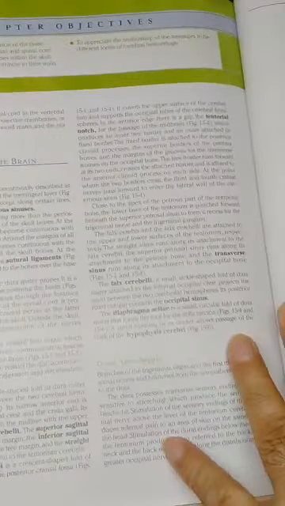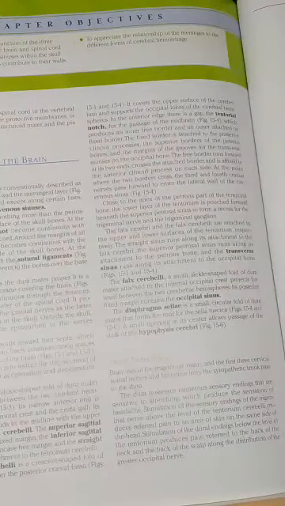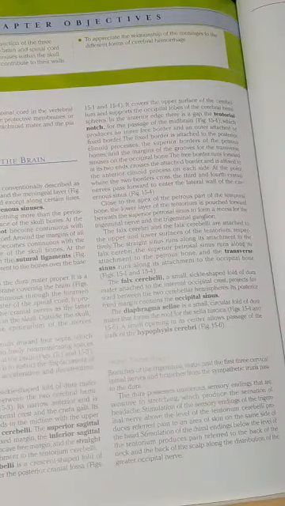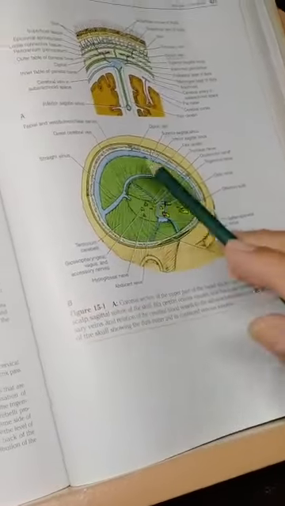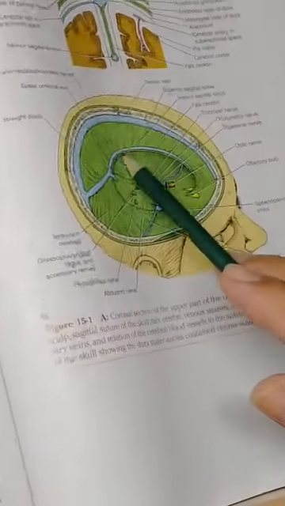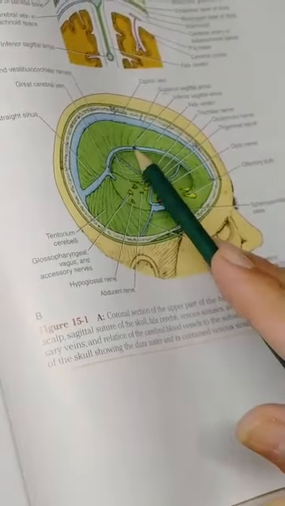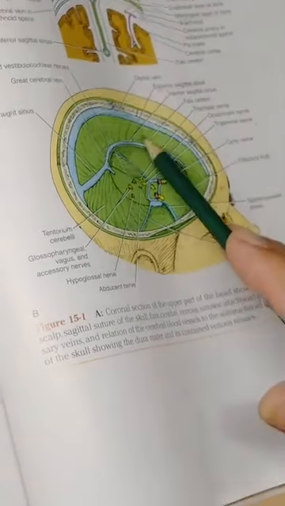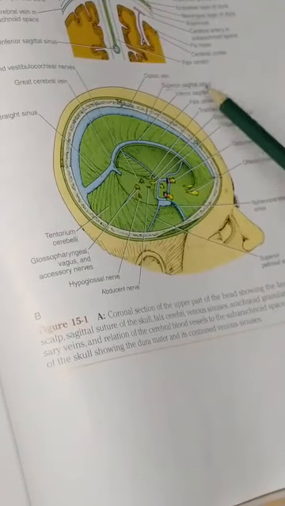Okay, we'll go back to the falx cerebri. Now, the superior border, you have the superior sagittal sinus. The inferior border, this one is the inferior border. You have another sinus, smaller in size. This is called the inferior sagittal sinus. Okay?